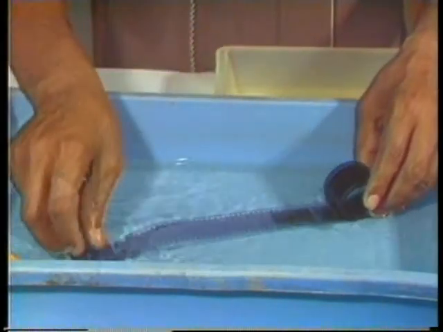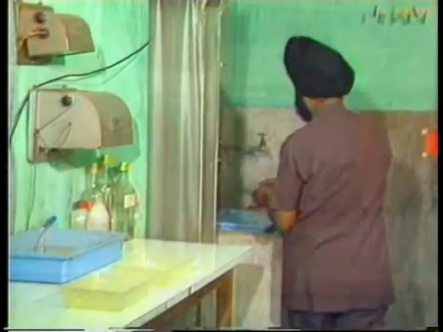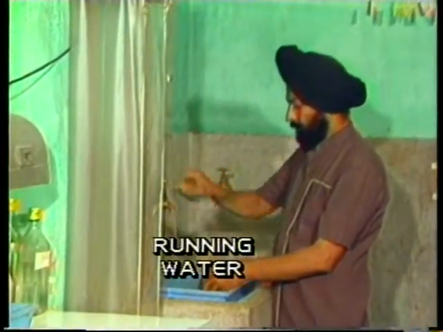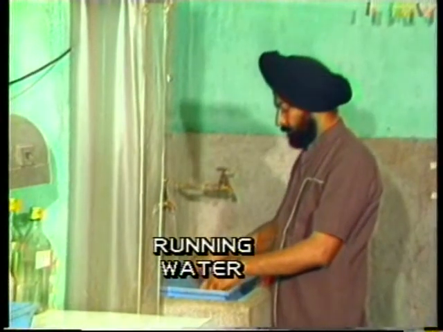After developing, the fixing is done and the film is again washed in running water.